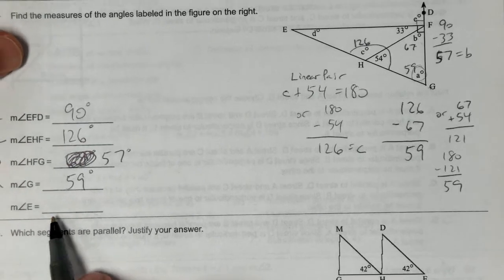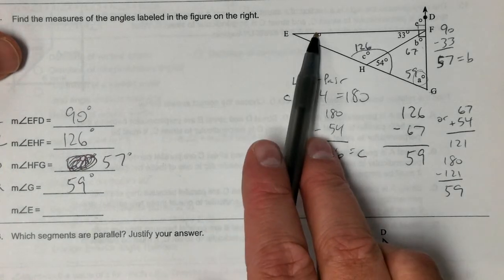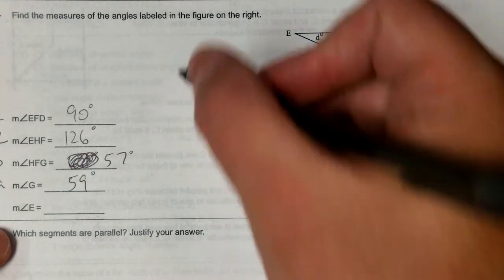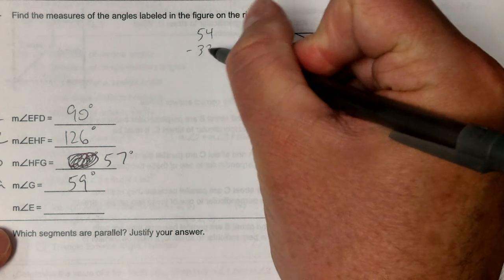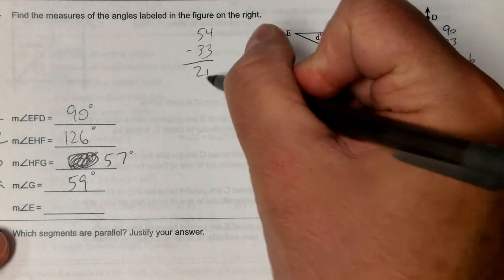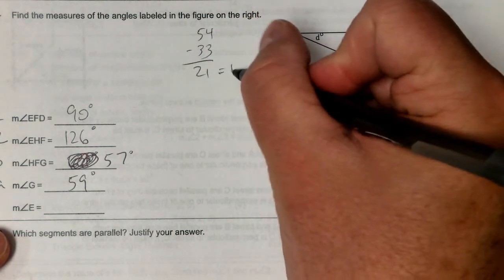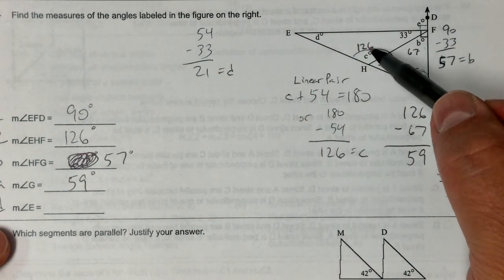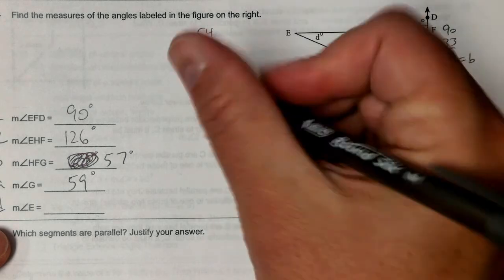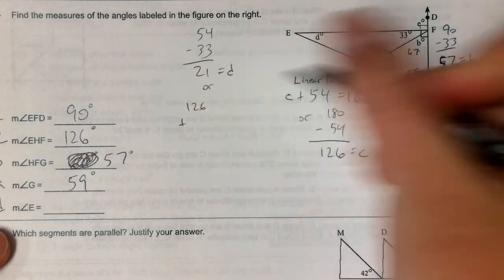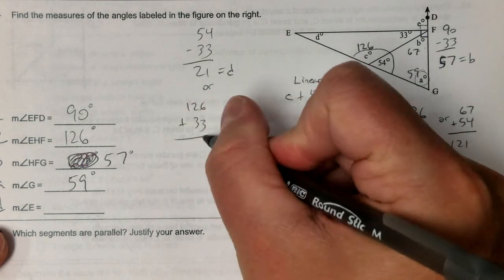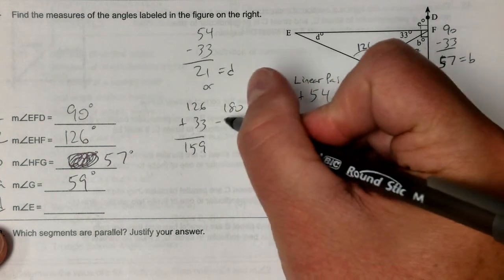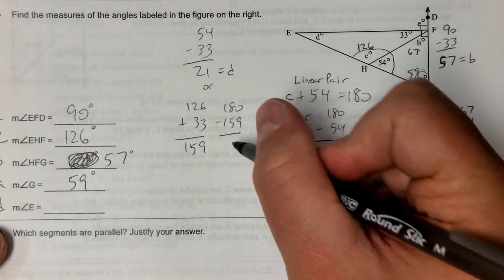Okay. Now we need E, which is over here. One way to do it is 54 minus 33. And so it's 21. The other way to do it, to check your answer, is 126 plus the 33, which gives you 159, and then 180 minus 159 is 21.